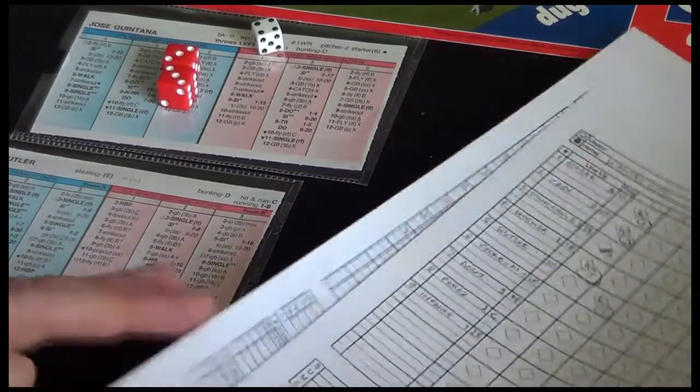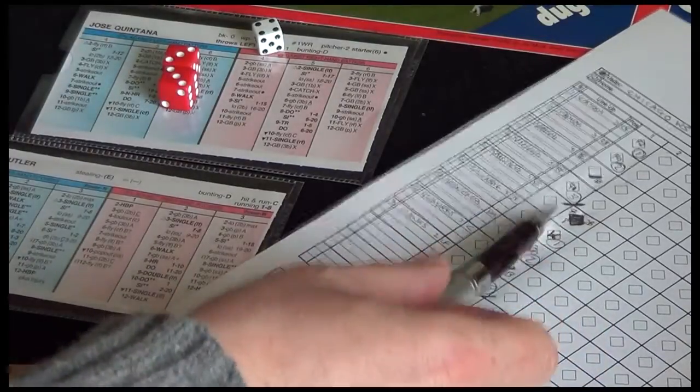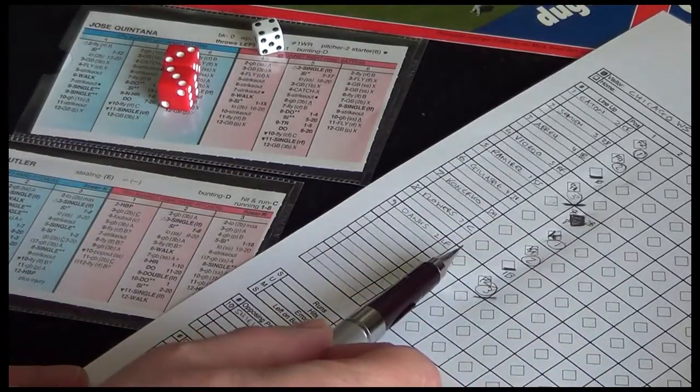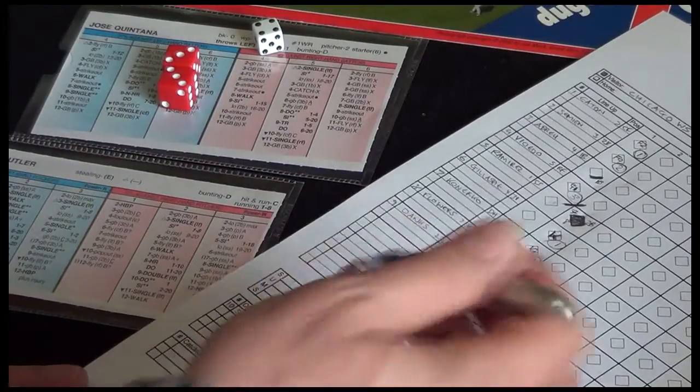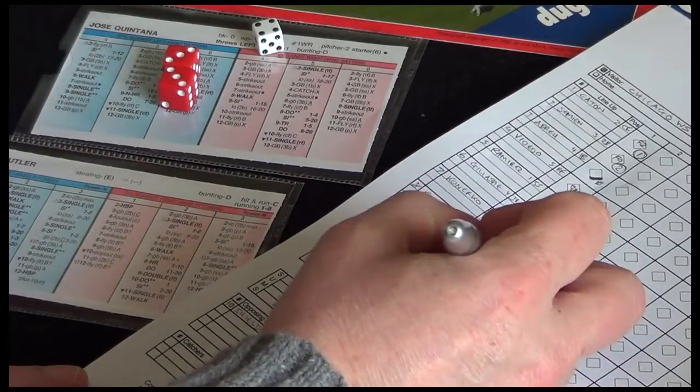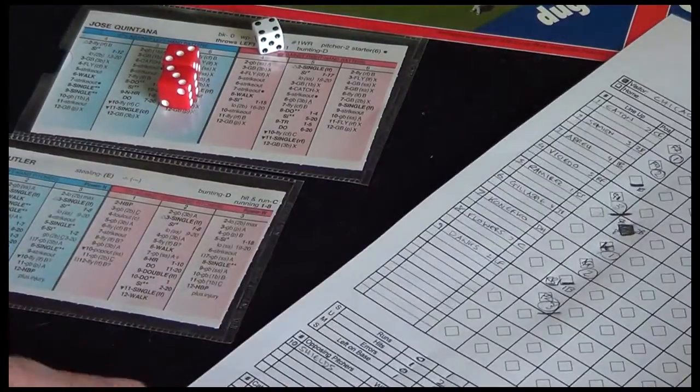Oh, incidentally, I could have also marked the fact when Chicago were batting, Flowers brought in Ramirez, so he gets an RBI, a run batted in.